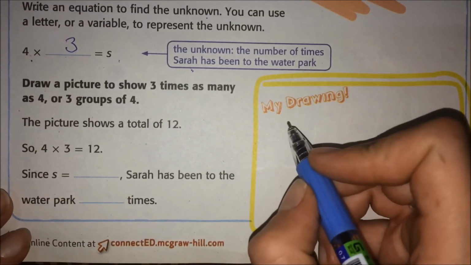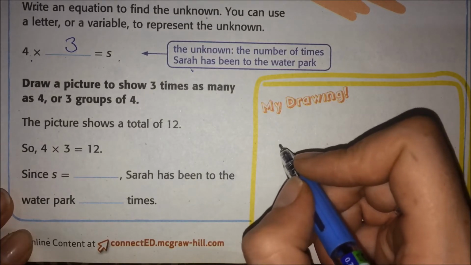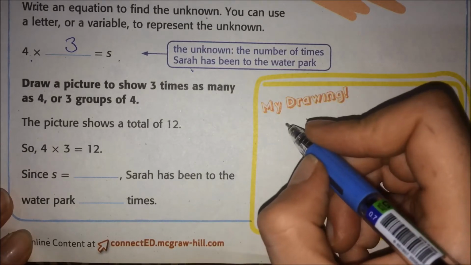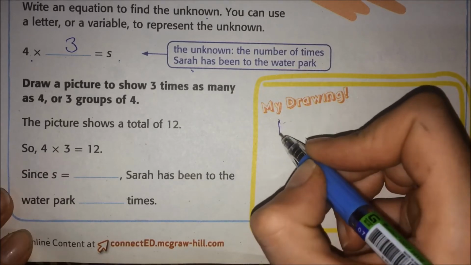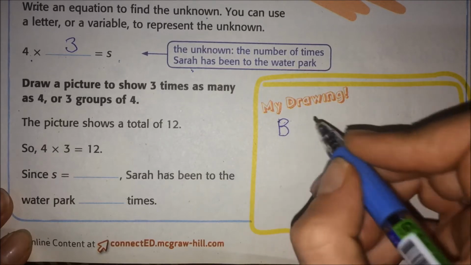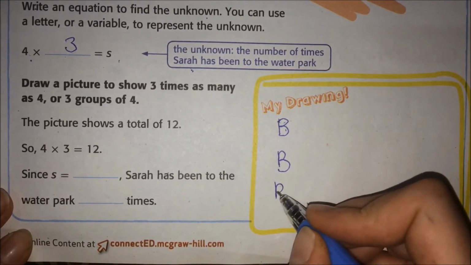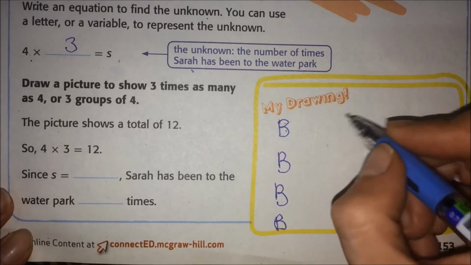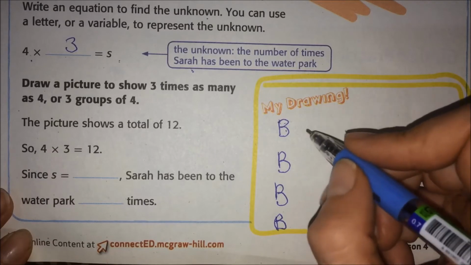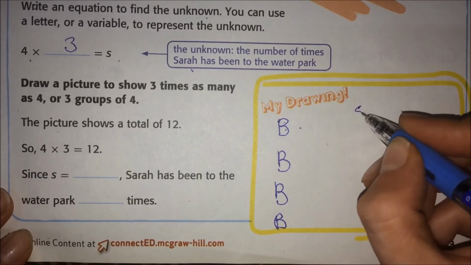Draw a picture to show 3 times as many as 4, or 3 groups of 4. Okay, so let's use a B for Brian. Brian went the first time. Brian went the second time. Brian went the third time. Brian went the 4th time. And then for every 1 time that Brian went, Sarah went 3 times as many.